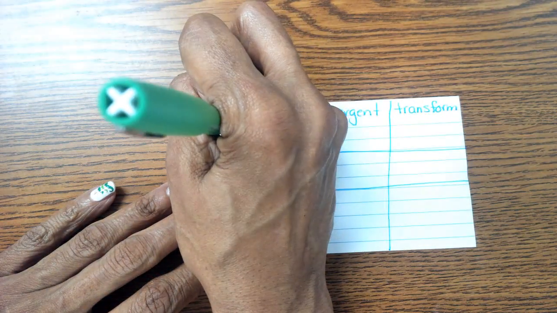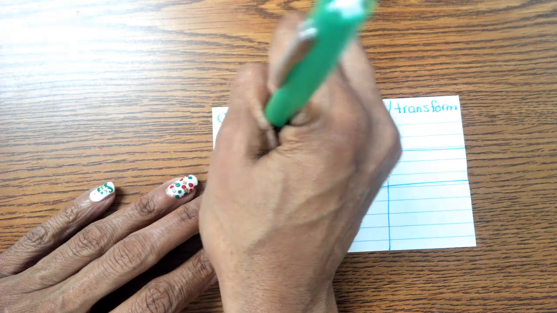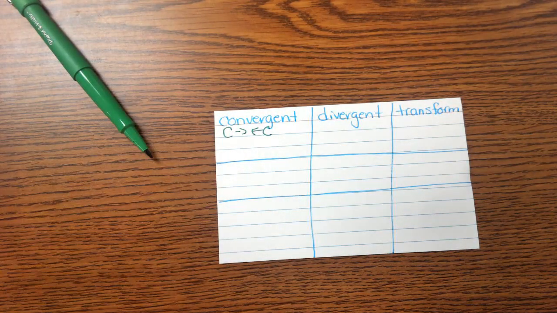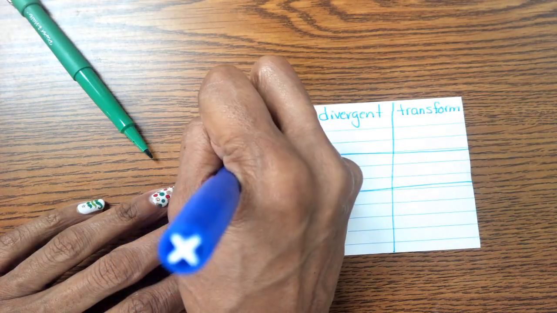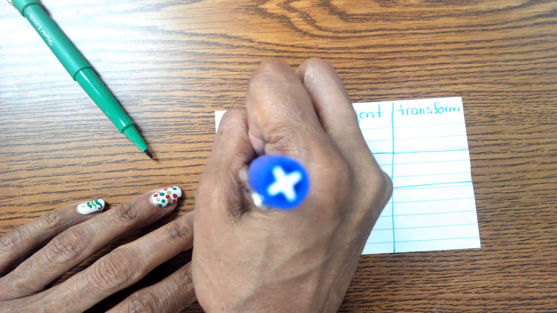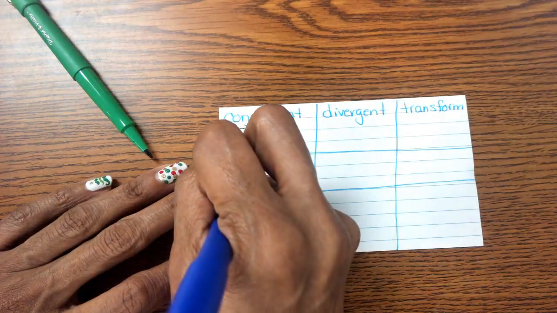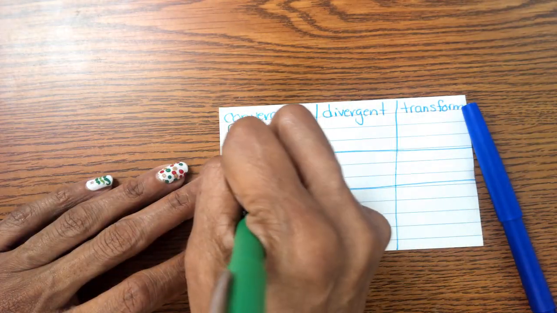You can have continent to continent. So my continent is going to be green. Then you can have ocean to ocean. And then you can have ocean to continent.